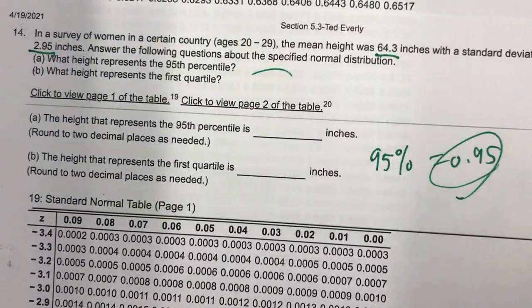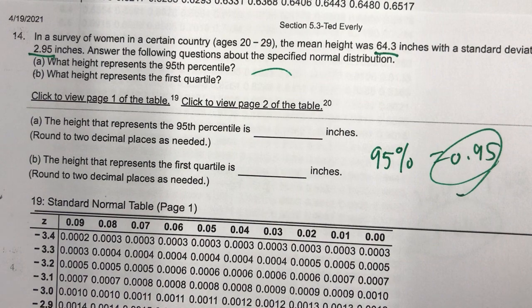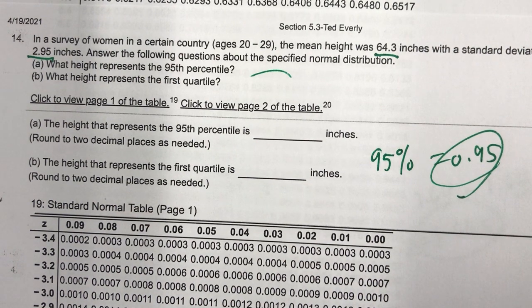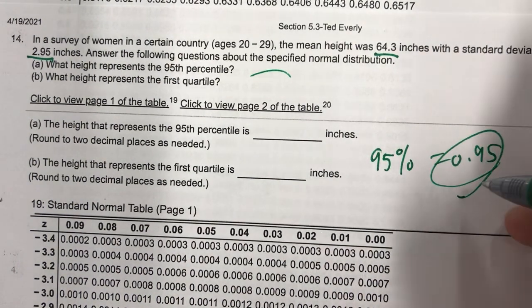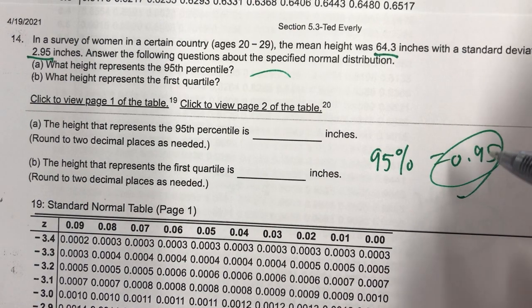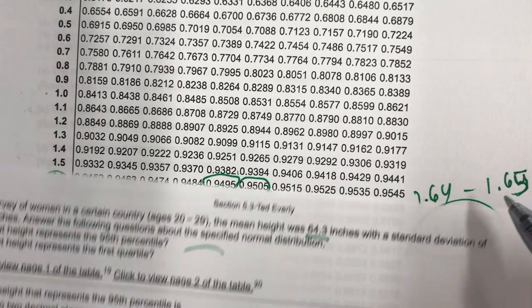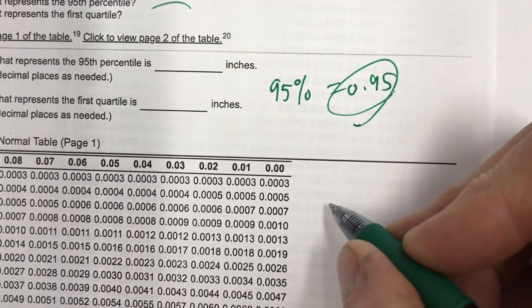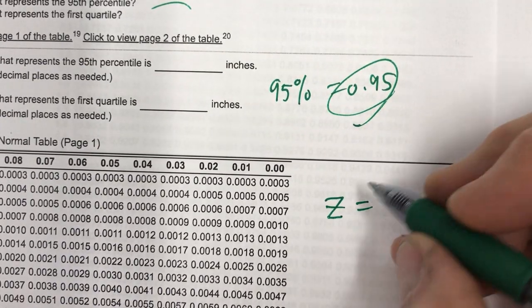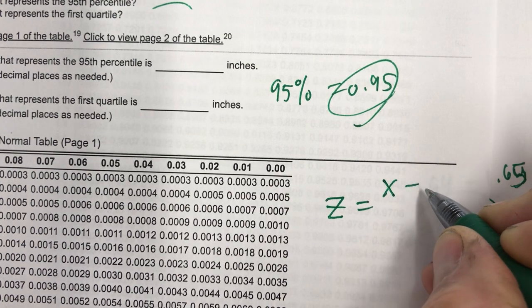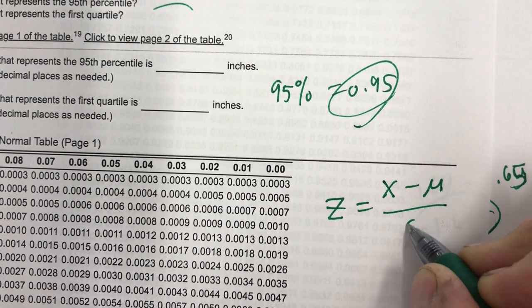Now, let me come back here. So my z-score for this 95th percentile is 1.645. Remember, my z-score equals x minus mu, divided by the standard deviation.